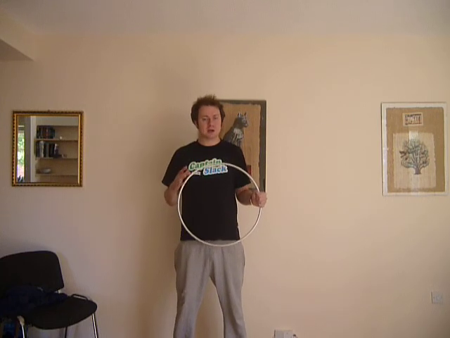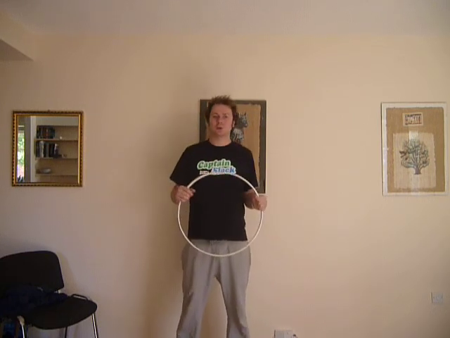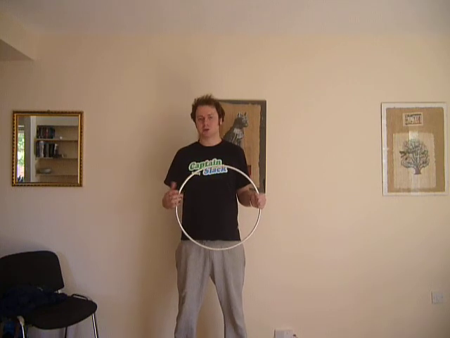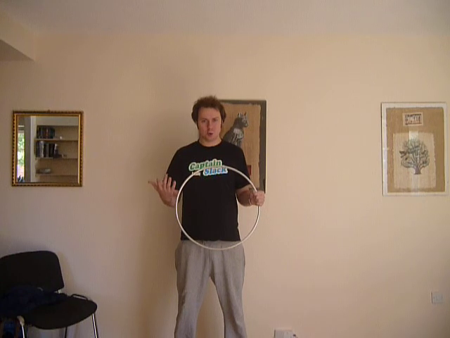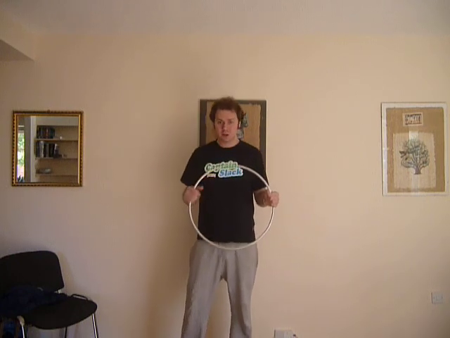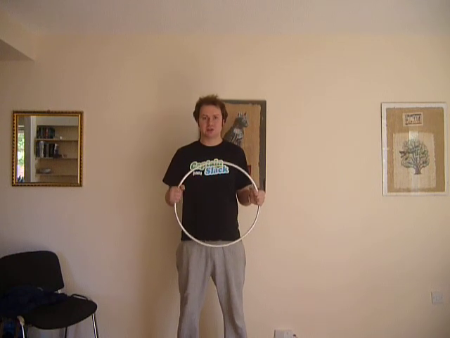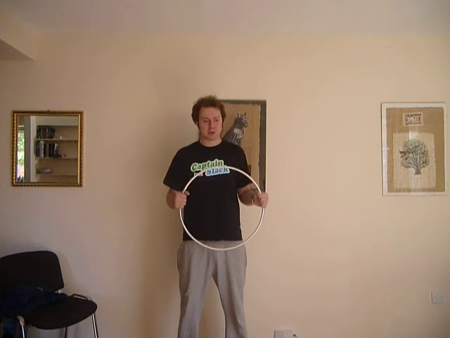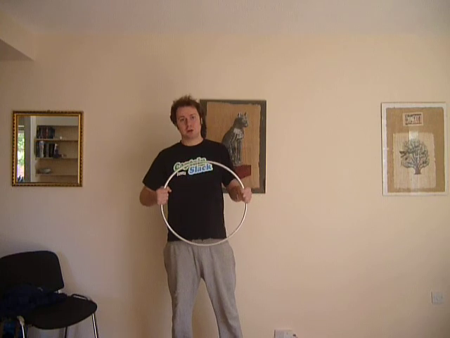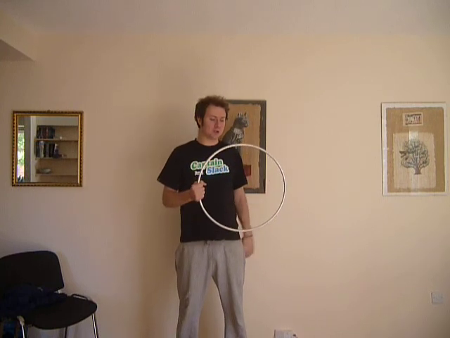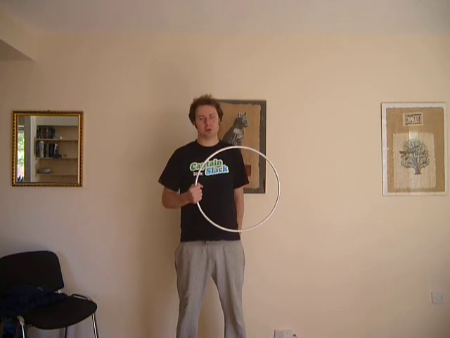Okay, there are three main static throws which you want to be using to start off with, and then there are a few others, but they're all using a similar technique, just making them slightly more complicated. The first one is a float throw, which is basically you're not putting any momentum into the hoop.